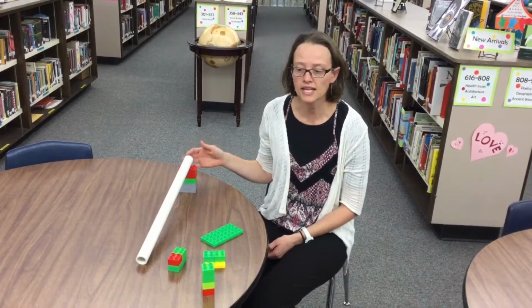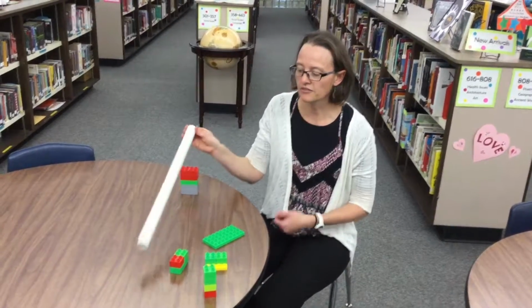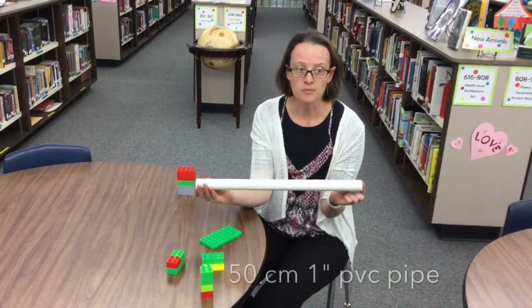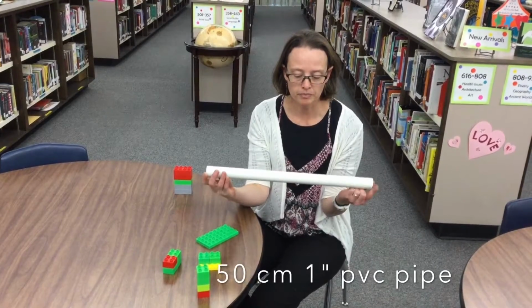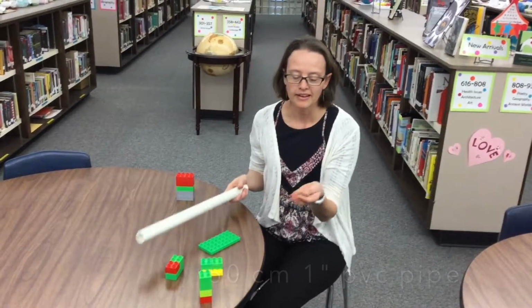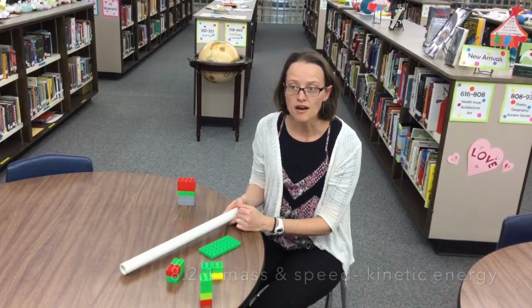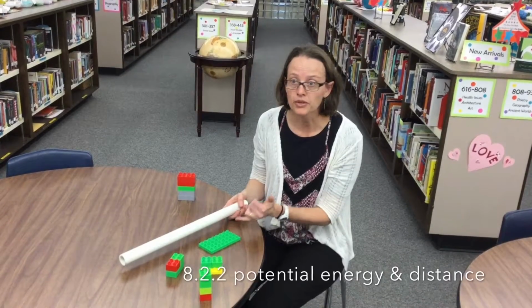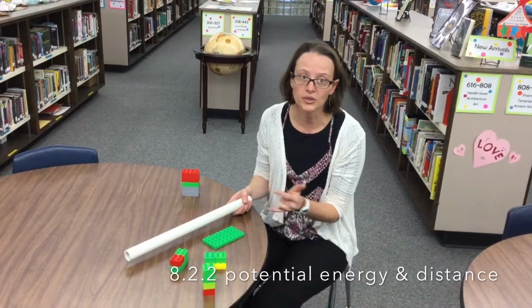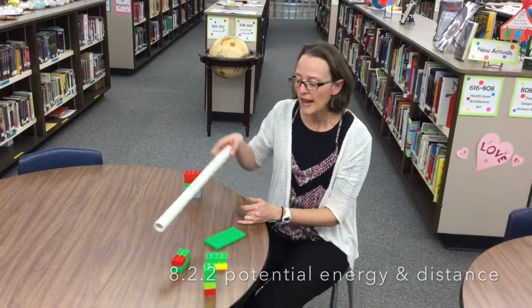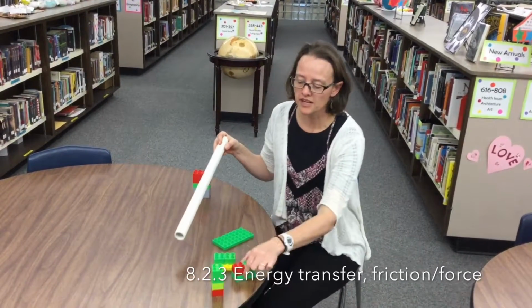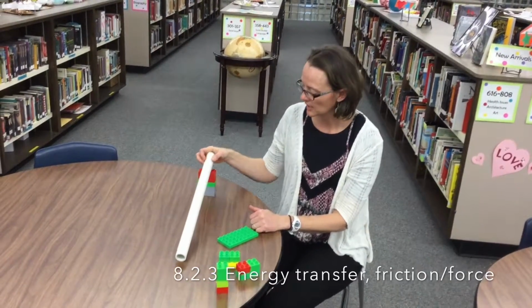8.2 in the new SEED standards. So what I've done is I've cut a whole bunch of 50 centimeter in length 1-inch PVC pipe, and I've got a large supply of marbles, and you can have students do an investigation of these principles for 8.2.1 all the way to 8.2.3 and vary their investigation in different ways.